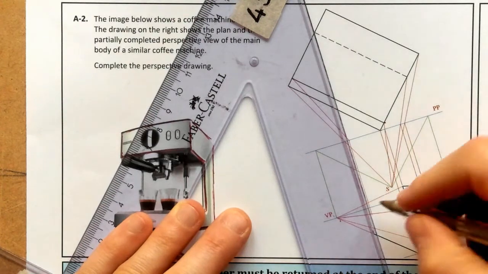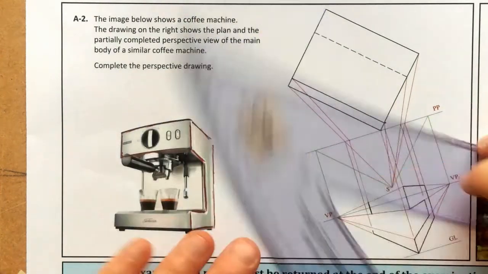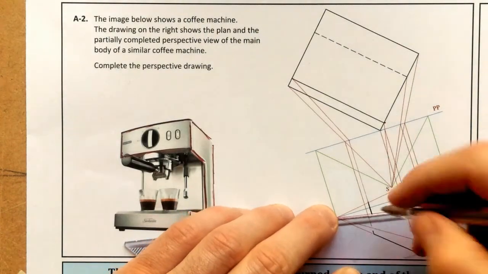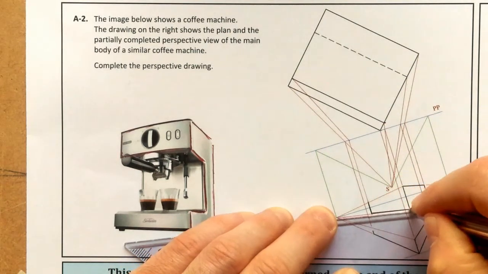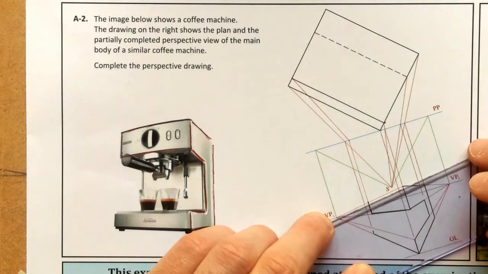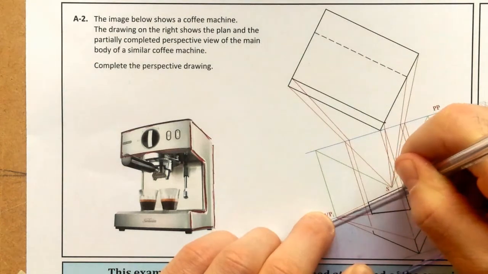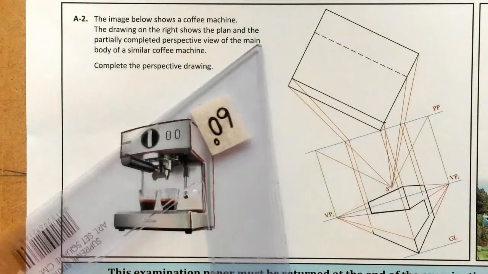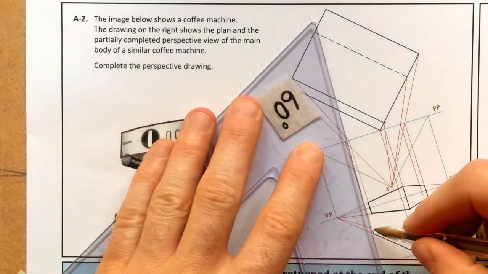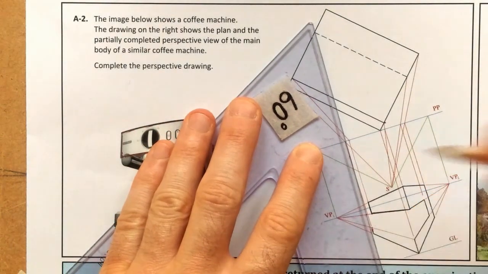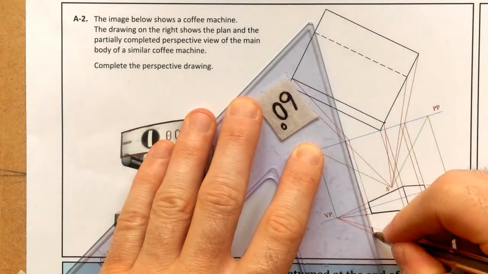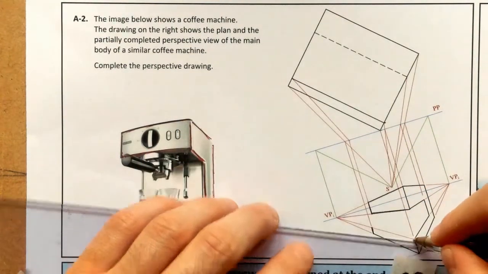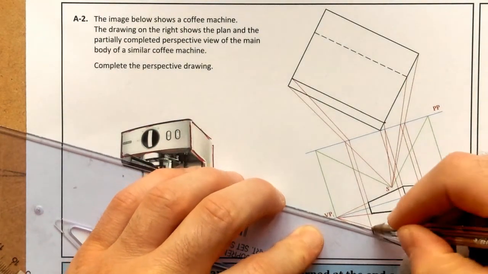And then it's a case of heavying in the information that's relevant. This is the first part. Okay, so that's the top bit done there. Now what I want to do is complete the bottom bit. For the bottom bit, I can see that this is probably going to be heavy. I'm using the round pen there. Heavy up to here, so heavy in this portion as well.